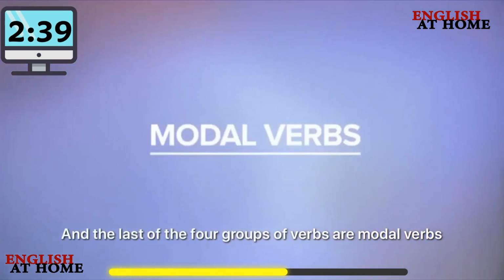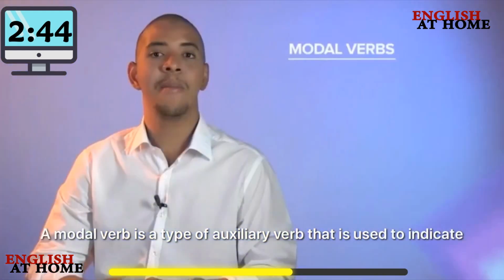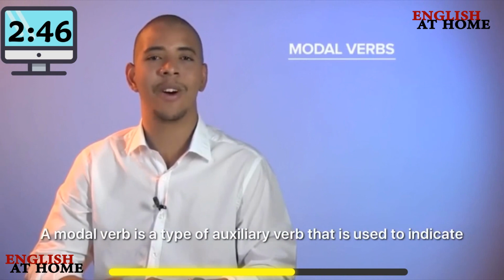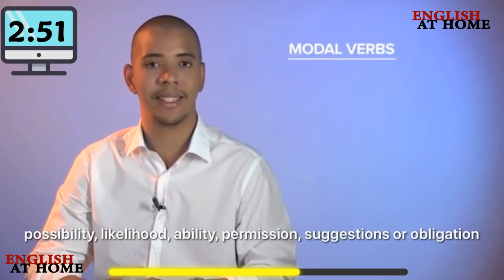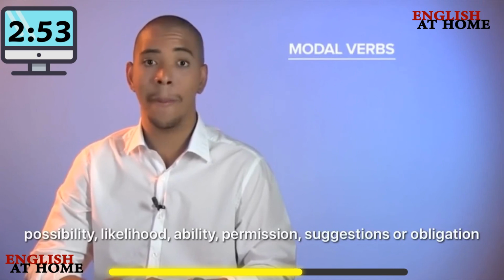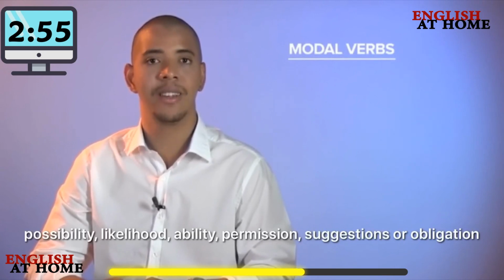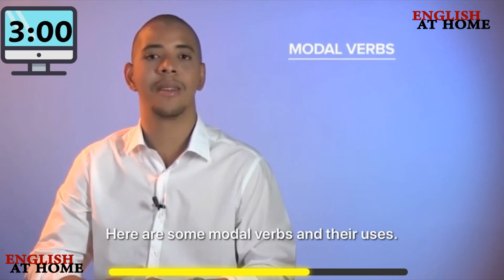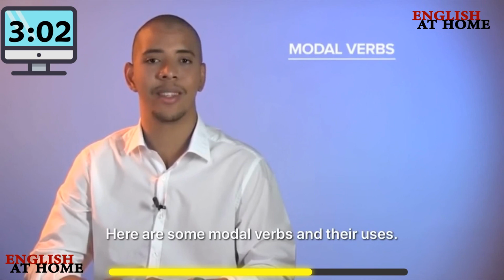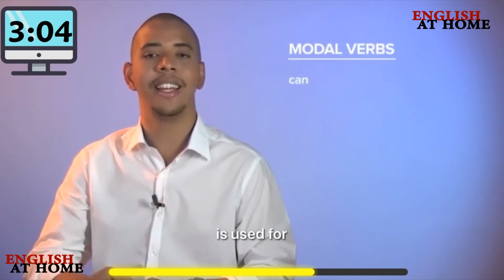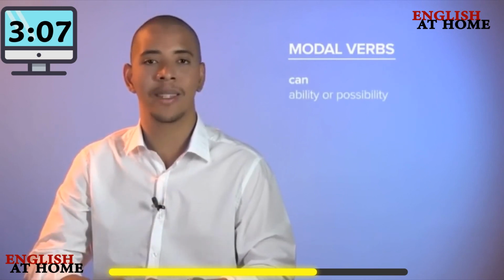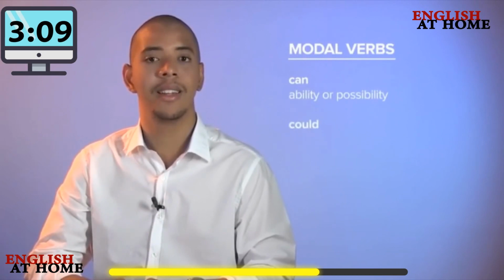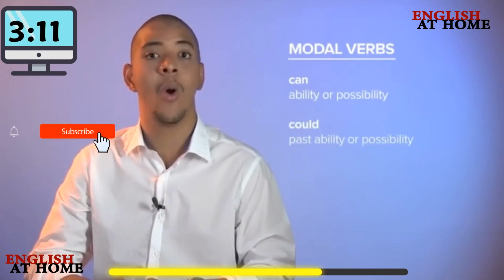And the last group of the 4 verbs are modal verbs. A modal verb is a type of auxiliary verb that is used to indicate possibility, likelihood, ability, permission, suggestions, or obligation. Here are some modal verbs and their uses. Can is used for ability or possibility. Could is the past ability or possibility.